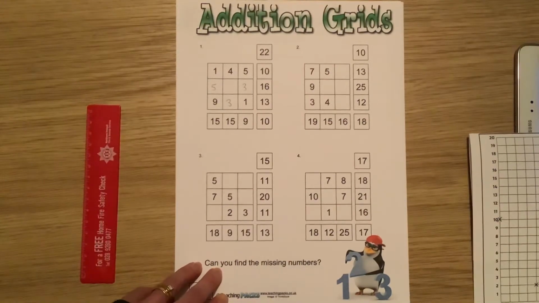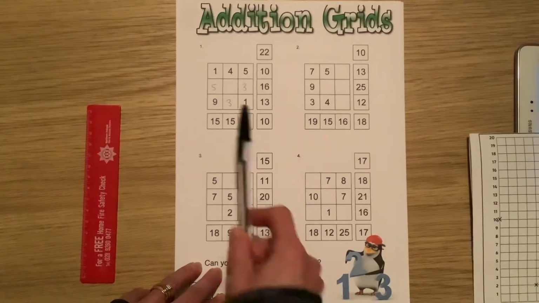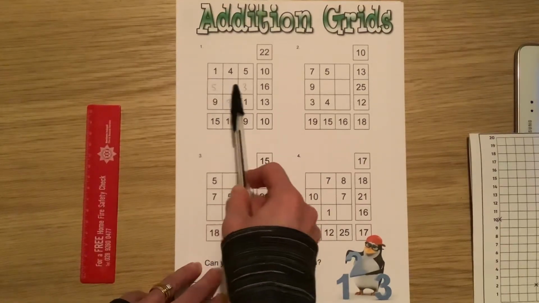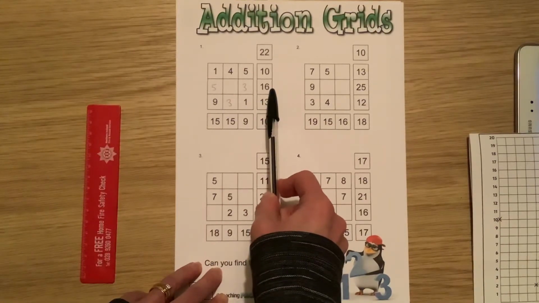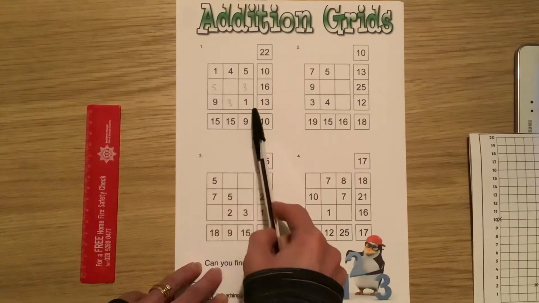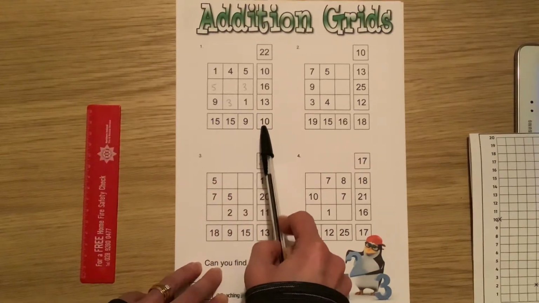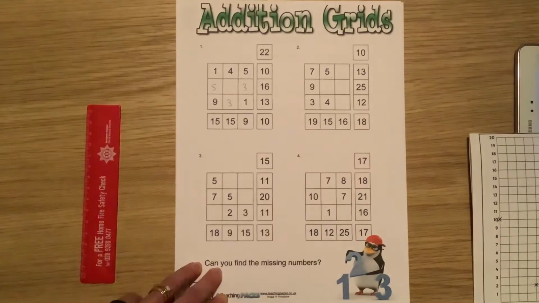Can you work out which number has to go in the centre spot? You could do it in a couple of ways. You could try and work out what you add to make 16 if you're going across that row, or maybe you could do it as a diagonal to make 10, or as that diagonal to make 22. Can you work out what the missing number is?